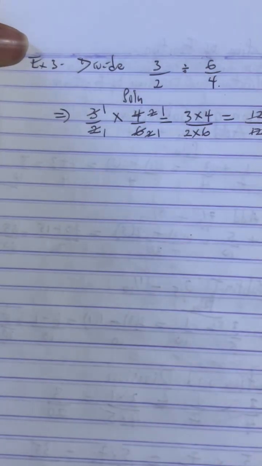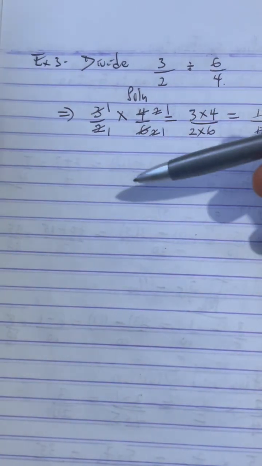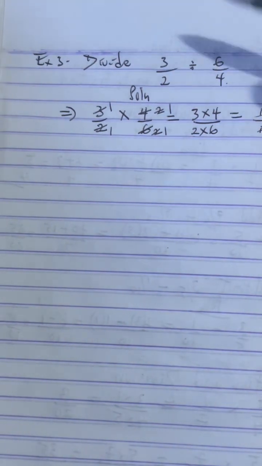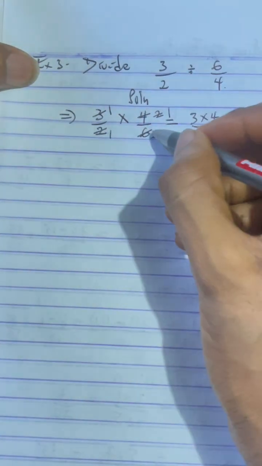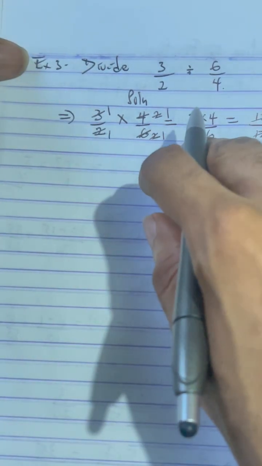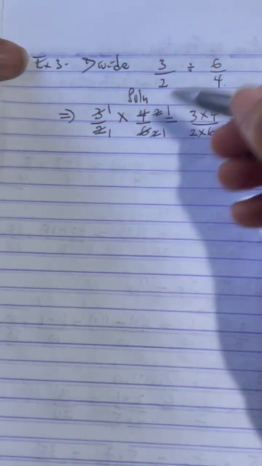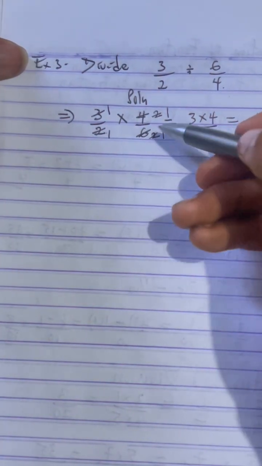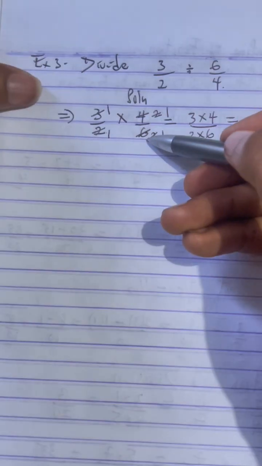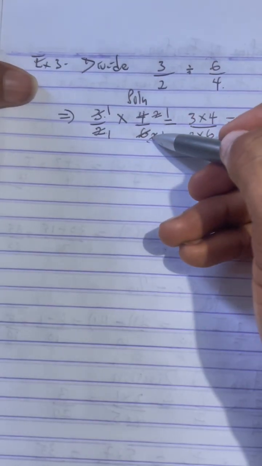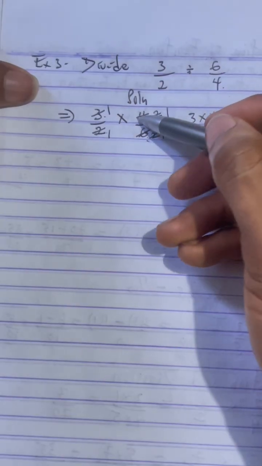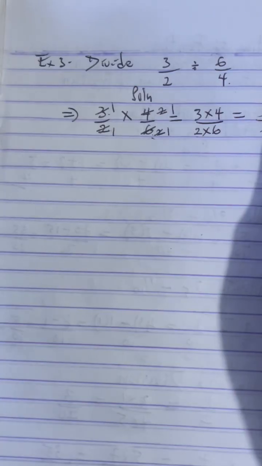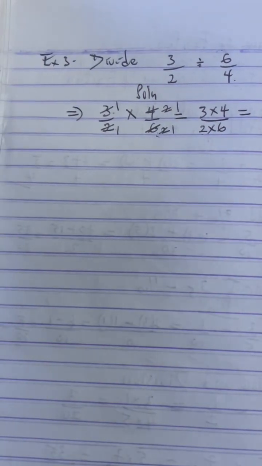And when cancelling, take note, what you have in the denominator can cancel numerator, or numerator can cancel denominator. You can't say denominator cancel denominator. You can't say 2 in 2, 1, 2 in 6, 3. It's not possible. So when cancelling out or when dividing, you divide numerator with denominator, or denominator with numerator, of two different fractions or the same fraction. You don't divide numerator with numerator or denominator with denominator.